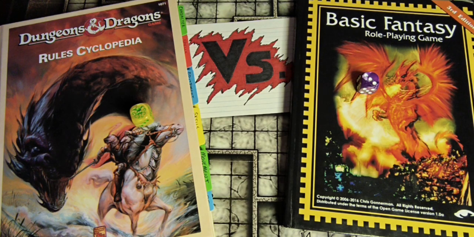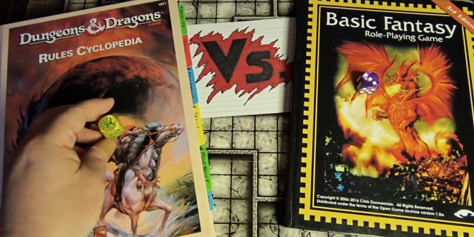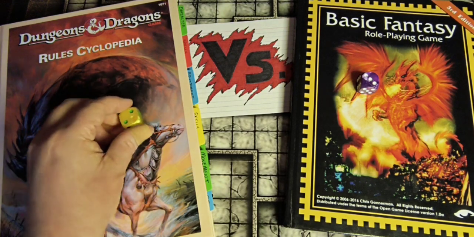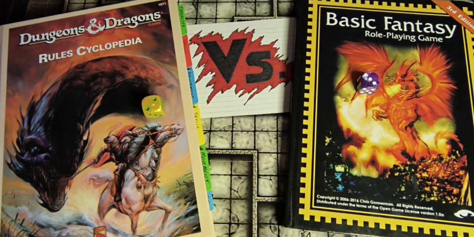So does the game offer a built-in skill system? There's not really a skill system in Basic Fantasy. There's a way to represent a skill system, but it's very kind of loose. Roll on this table. It is not as robust as the skill system that is in the Rule Cyclopedia. So the Rule Cyclopedia is going to get the point on that one.